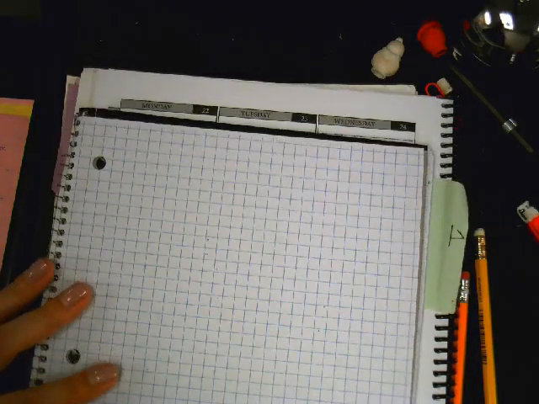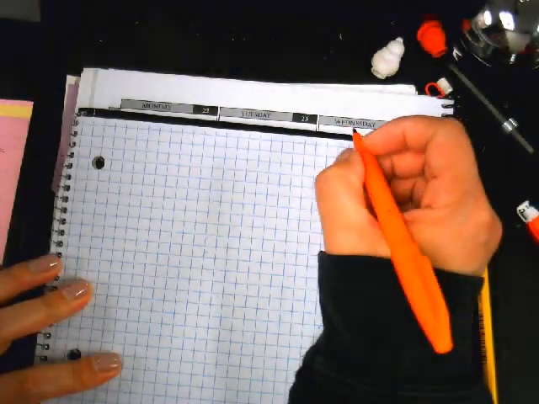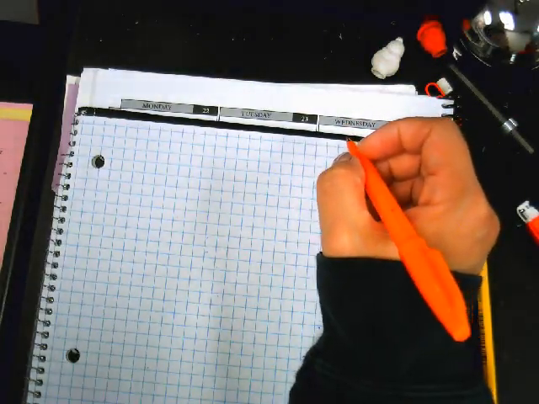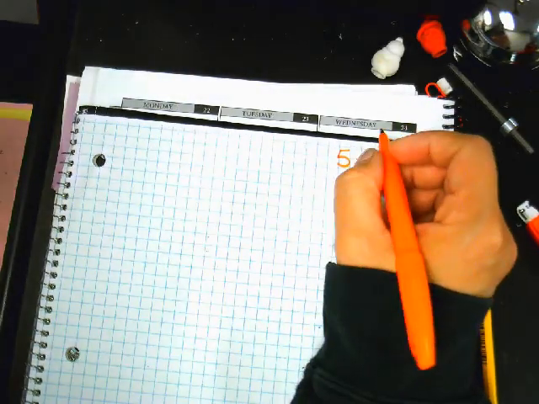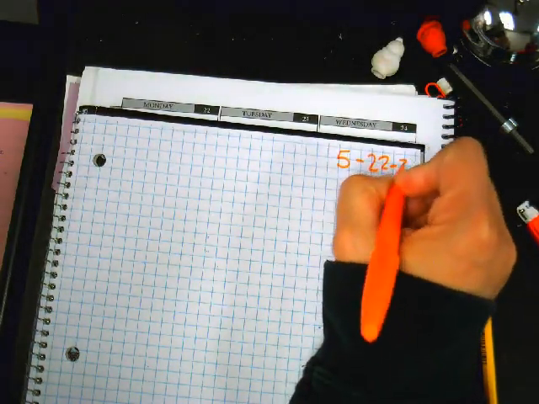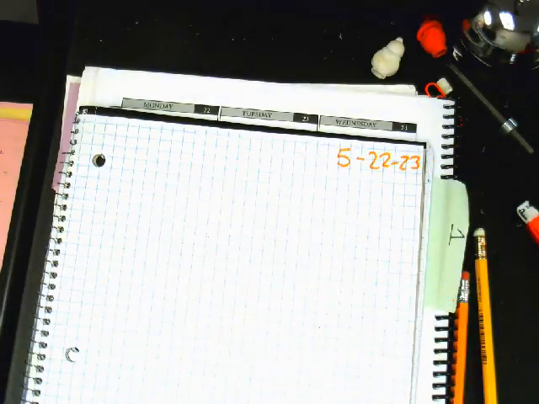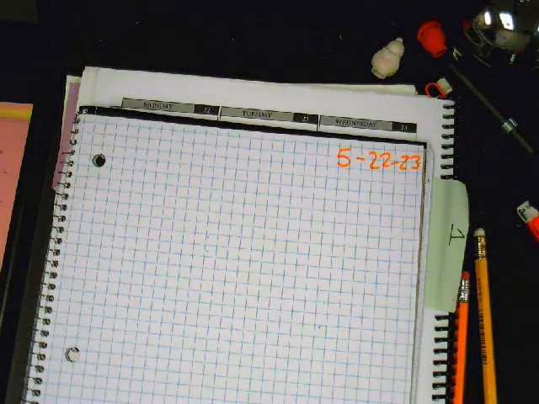No. The way you're saying it is not correct. You're close. Your math is right, but your vocabulary is not correct. Okay, 5, 22, 23.